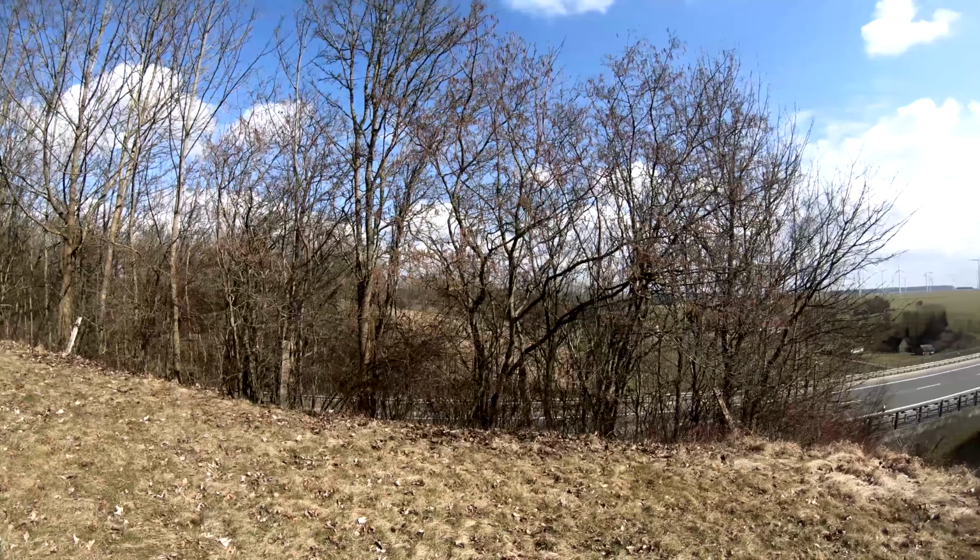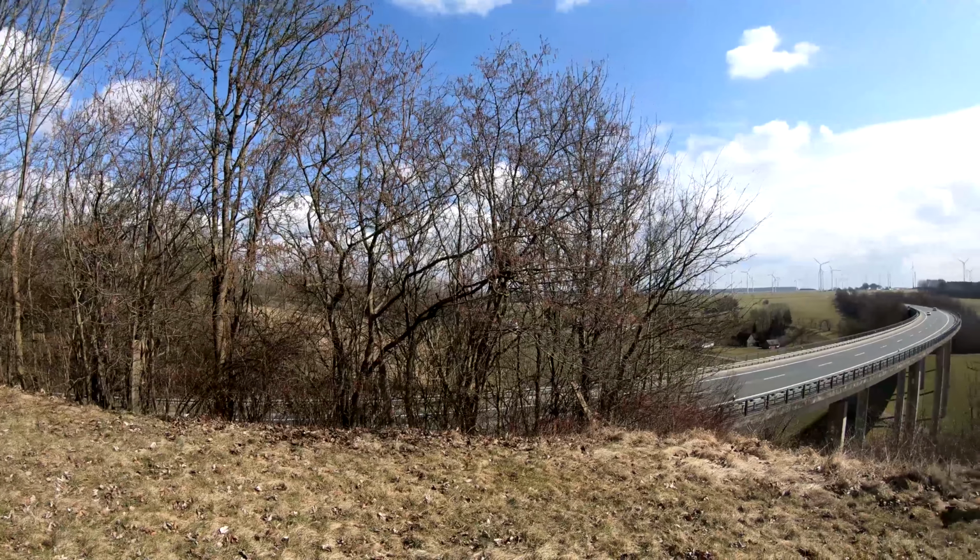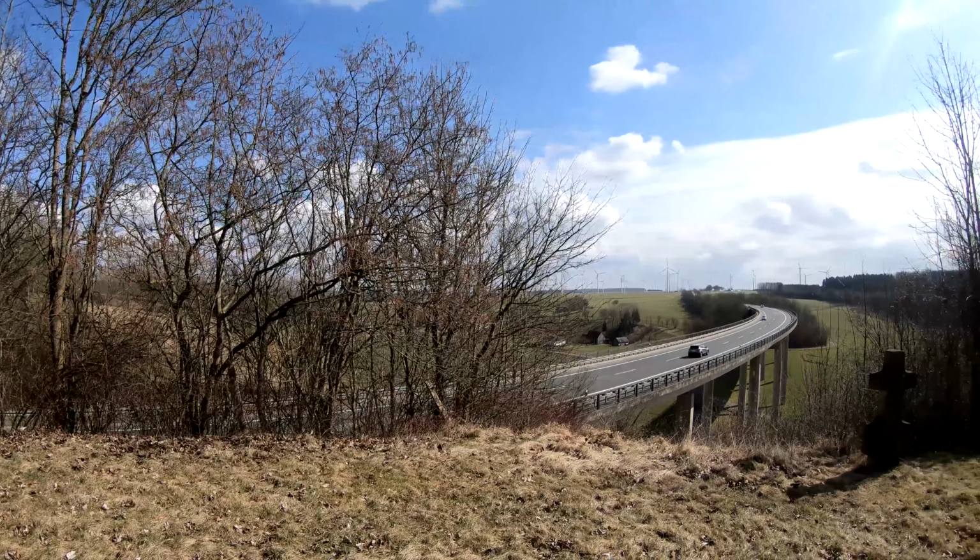Once again, I'm at the Haxtergrund in Paderborn, trying to catch a picture with beautiful clouds in it. But so far I've had no luck. The clouds that I was aiming for are to my left. And this is what I'm seeing at the moment. I'm hoping that patience will pay off and I'll get some nice clouds eventually.